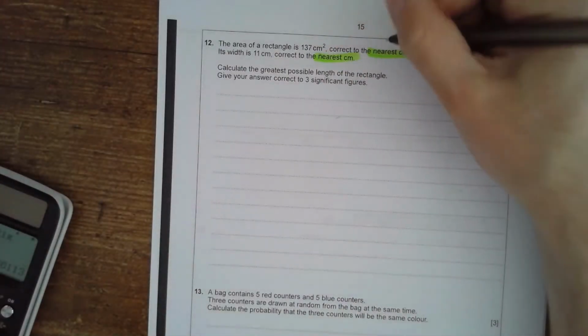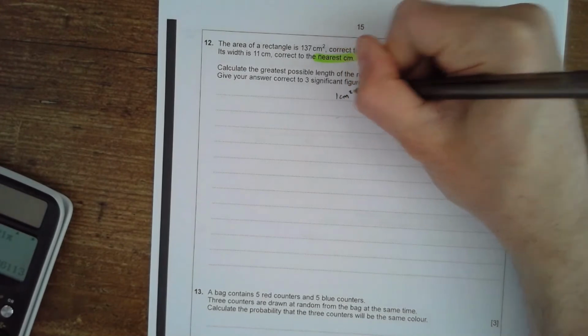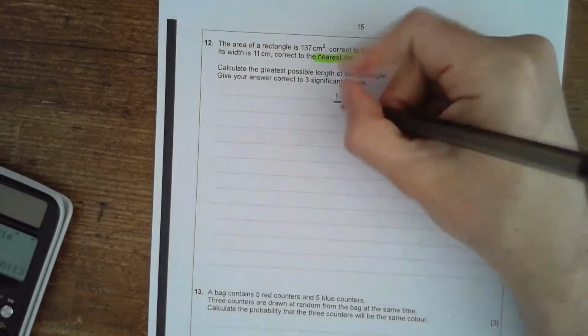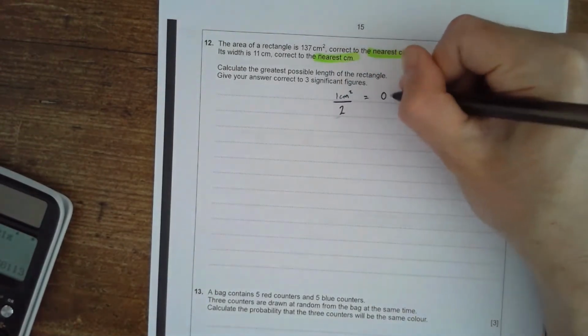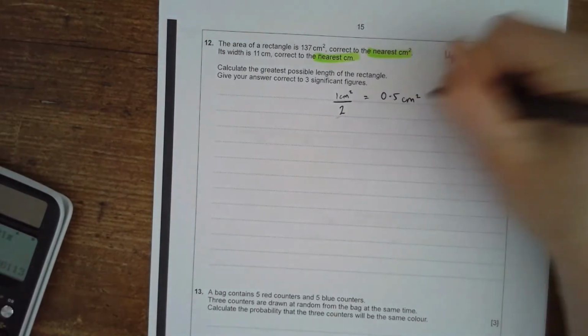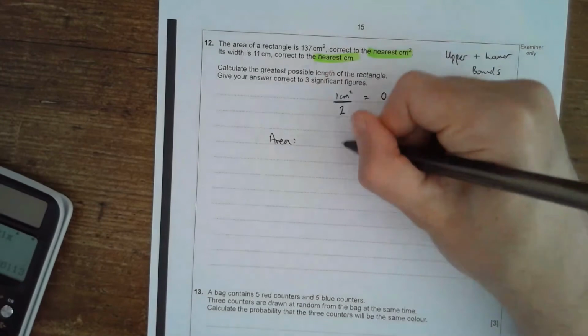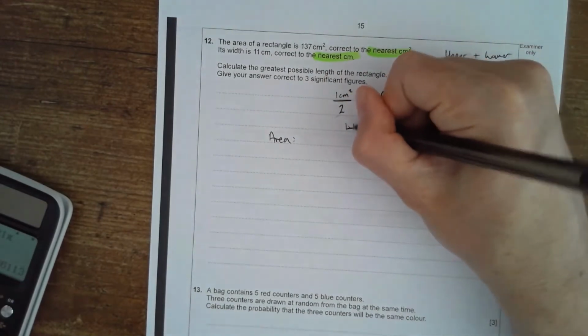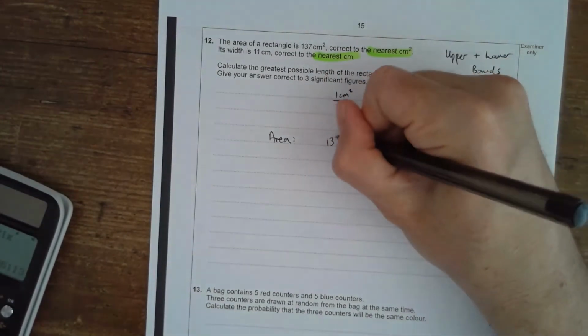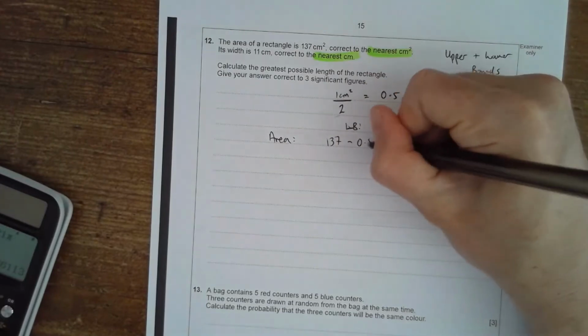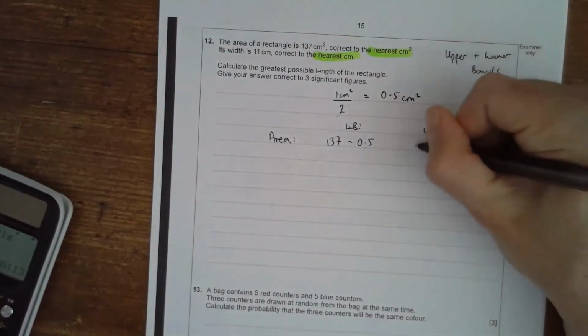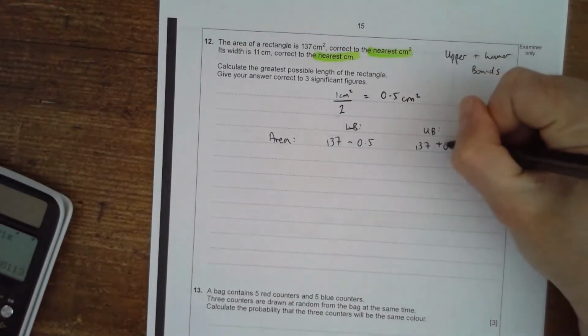If it says to the nearest centimetre squared, it means the nearest 1 centimetre squared. So we're going to halve that, and we're going to find out that's 0.5 centimetres squared. So I'm going to say that the area could have had a lower bound of 137 take off that number, and the upper bound will be 137 add on that number.